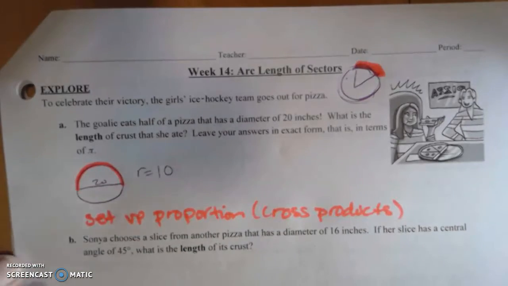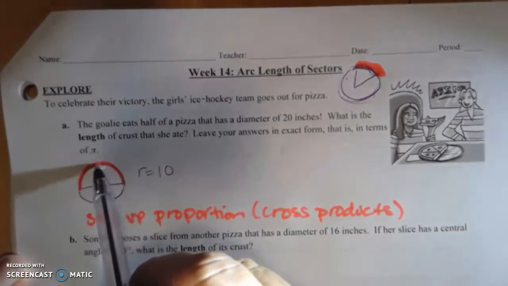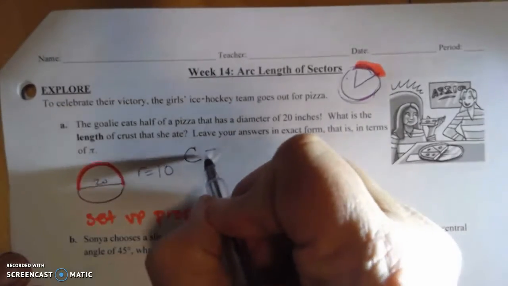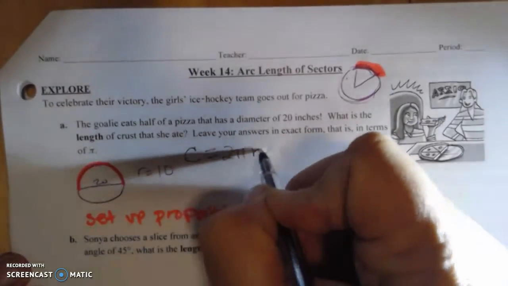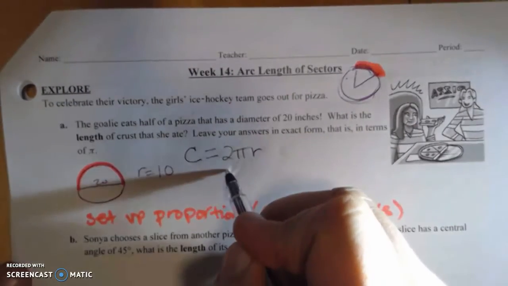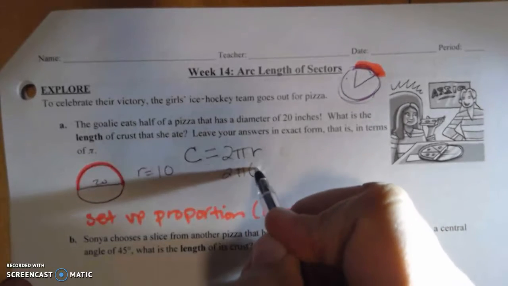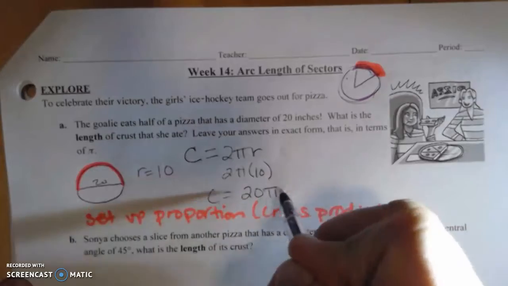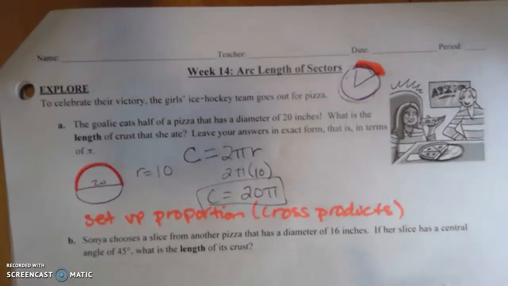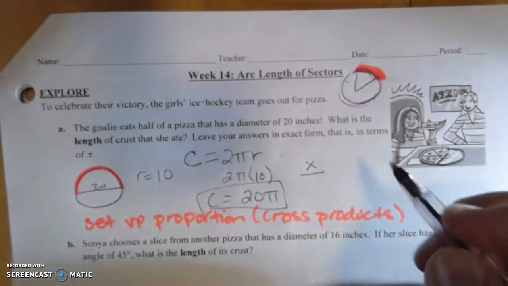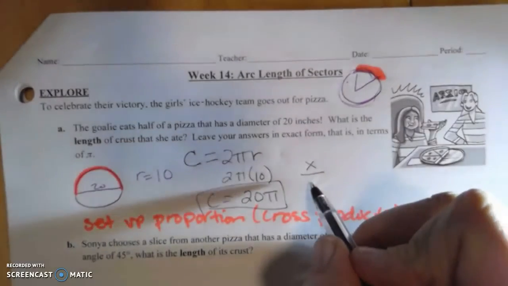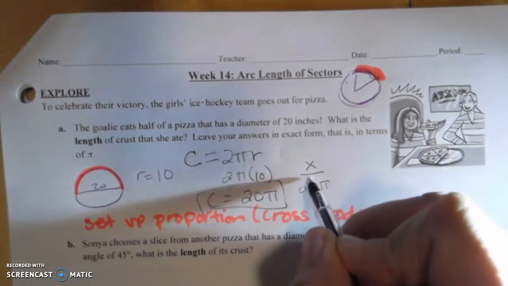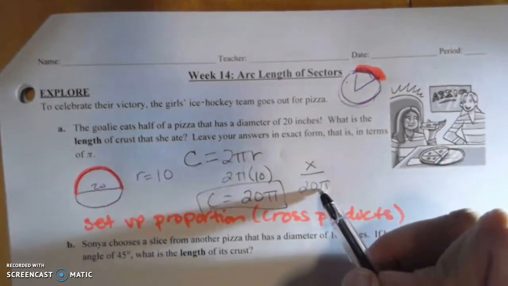First of all, remember this is a portion of the entire circumference. So to find the arc length, I'm going to have to find circumference, which the formula is 2 pi r. So circumference is 2 pi times the radius of 10. So the circumference happens to be 20 pi. That's the whole way around. And we know that the goalie ate half of that. So you probably already know half of 20 pi is 10 pi.